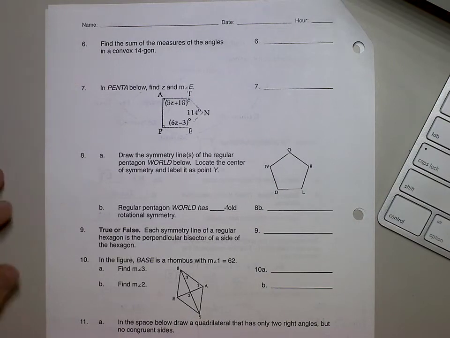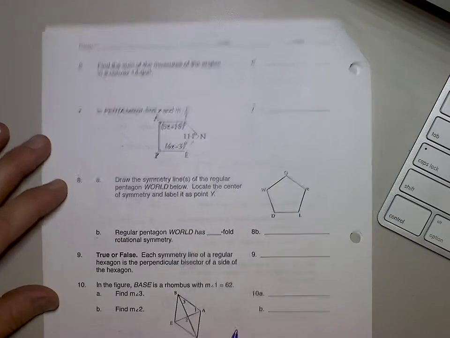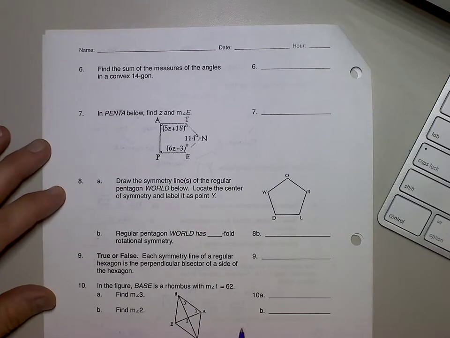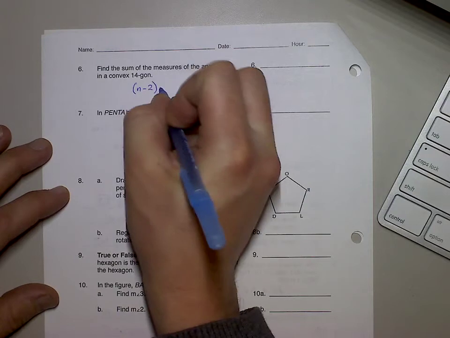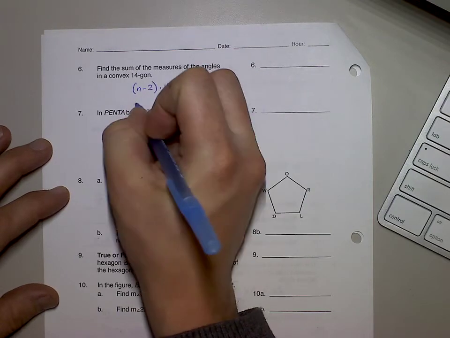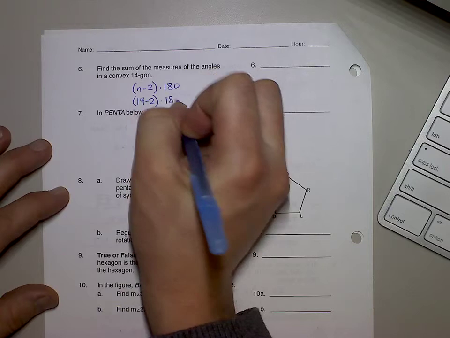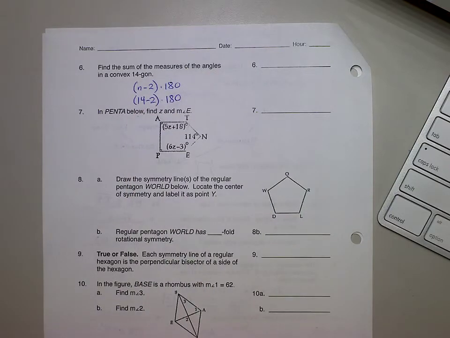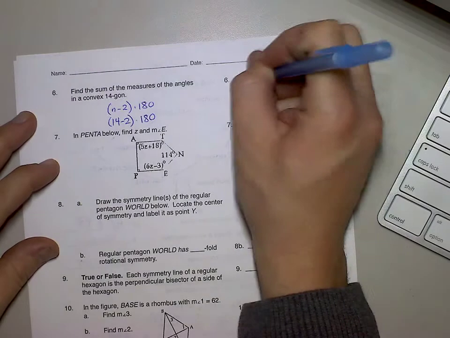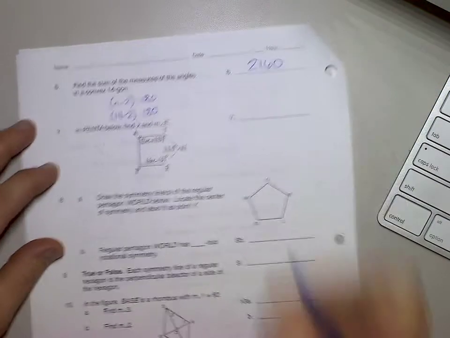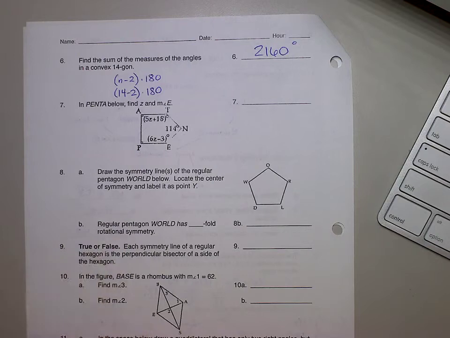Okay, on to page 2 of our exam review for Unit 4. Number 6, find the sum of the measures of the angles of a convex 14-gon. Remember that formula, n minus 2 times 180. In this case, n is 14, so it's 14 minus 2, which is 12. And 12 times 180 gives us the sum of angles being 2,160 degrees.